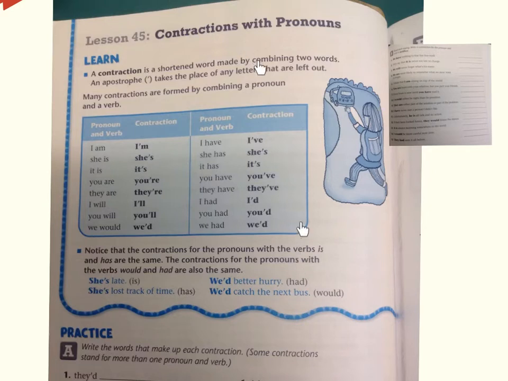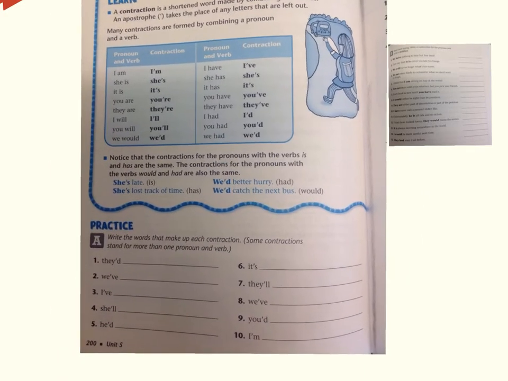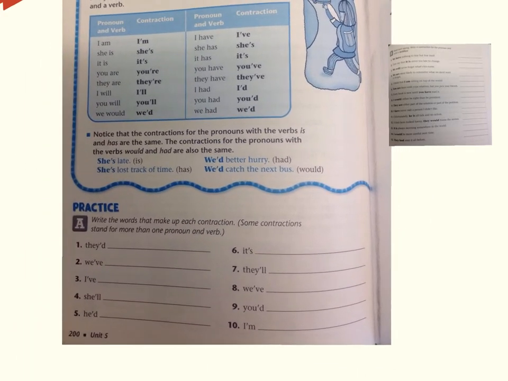All right, so next I want us to look at some of the practice with the contractions. It says, write the words that make up each contraction. Some contractions stand for more than one pronoun and verb. I'm not going to do all of these, but we are going to do a few together just to make sure that you are understanding exactly what you need to complete. All right, so it says they'd. So if you go back up here and look for they'd, what would they'd be most likely?